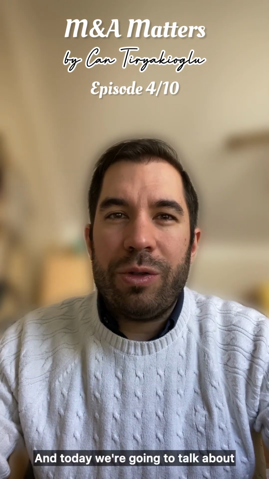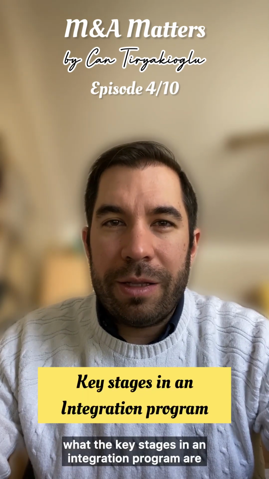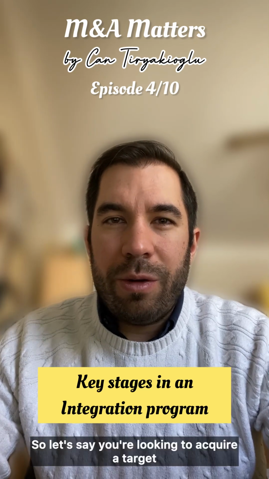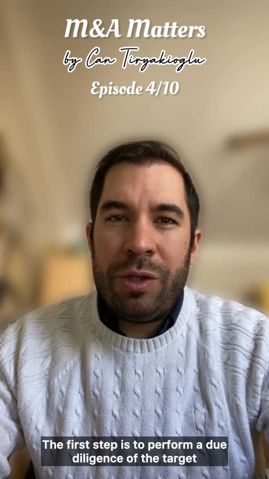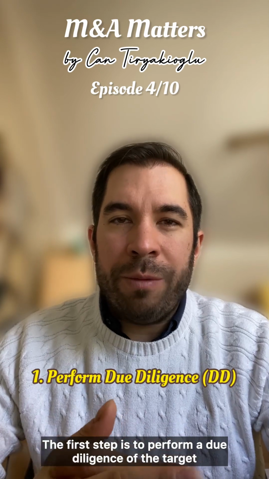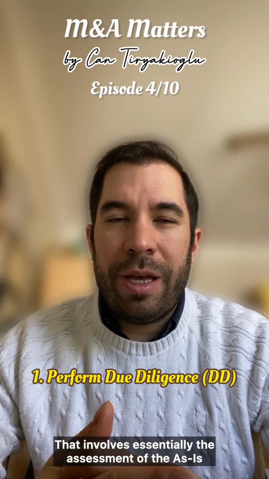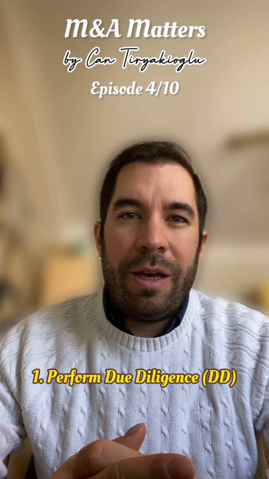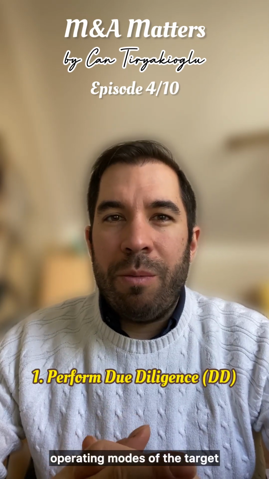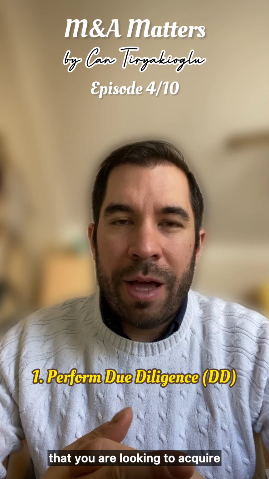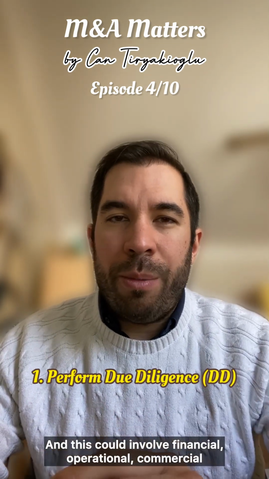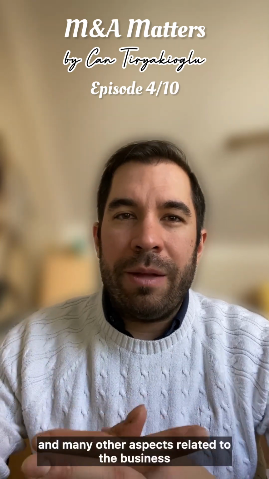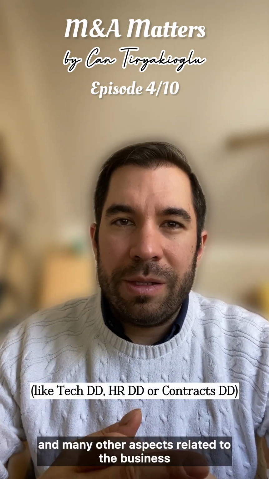And today we're going to talk about what the key stages in an integration program are. So let's say you're looking to acquire a target and integrate it into your business. The first step is to perform due diligence of the target. That involves essentially the assessment of the as-is operating model of the target that you're looking to acquire. And this could involve financial, operational, commercial, and many other aspects related to the business.